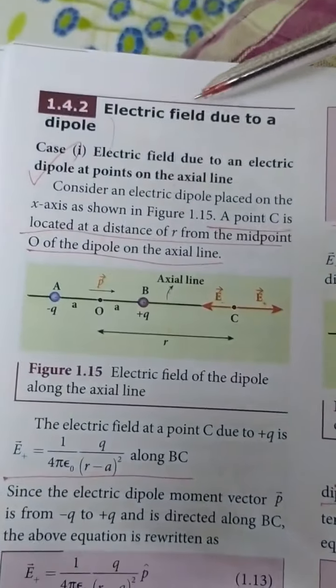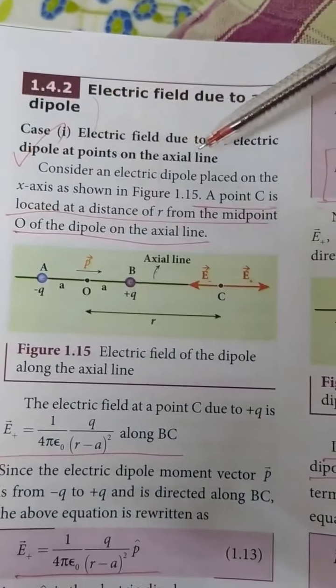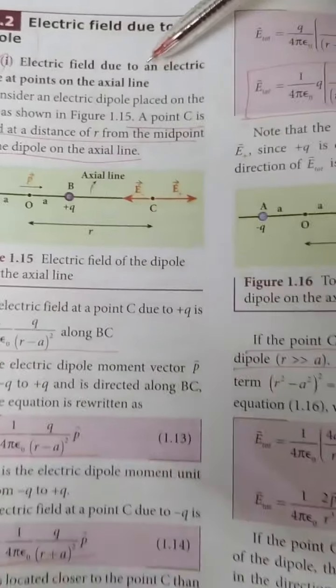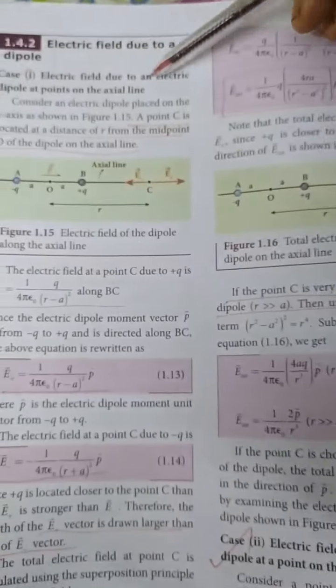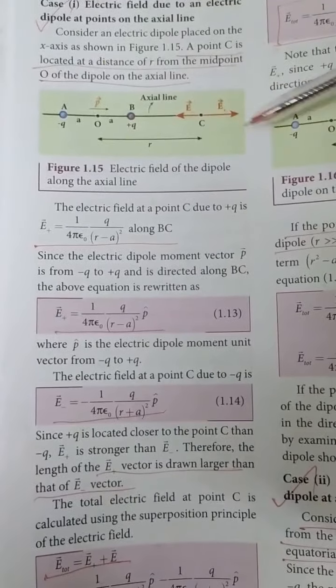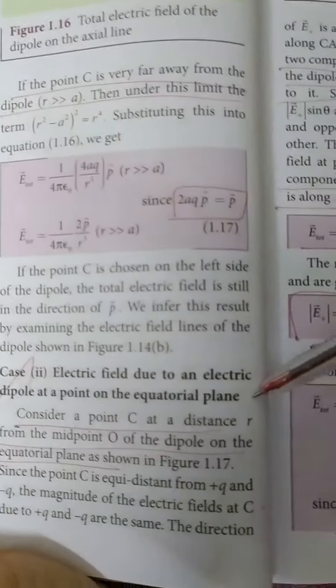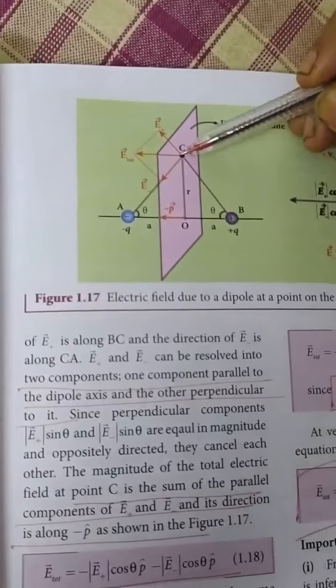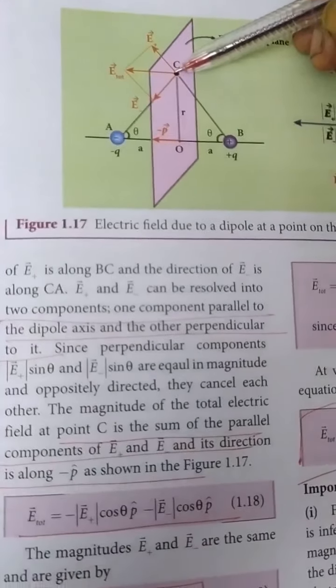And here this is electric field due to a dipole, and there are 2 parts, axial line and equatorial line. These 2 are 5 mark questions, and in the axial line there is a big derivation. This point is along the axial line, and this is the equatorial plane. For this, the point C is on the equatorial plane, and you have to derive these equations.